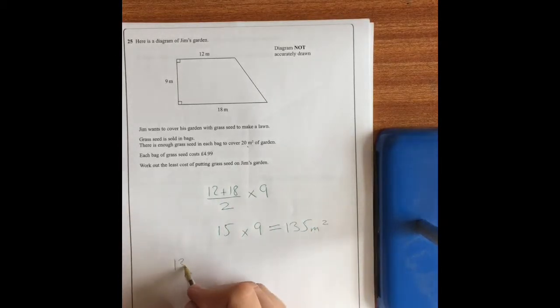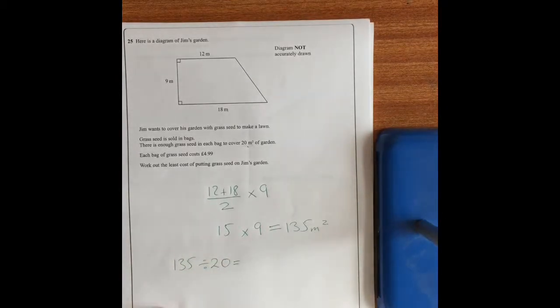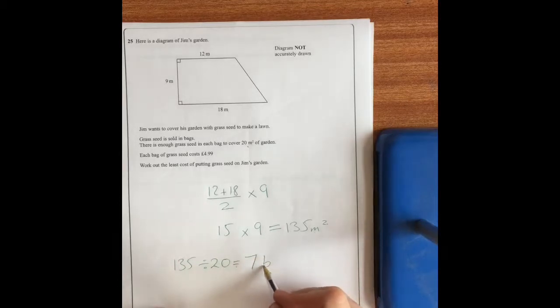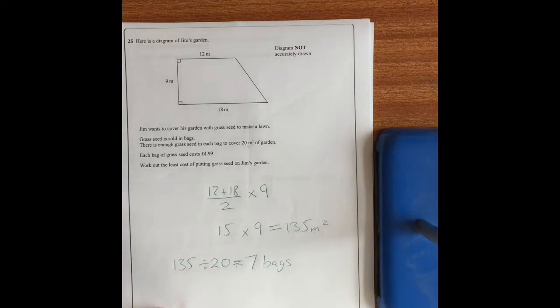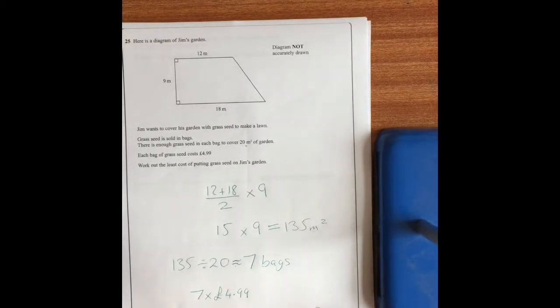If we divide 135 by 20, which is the amount per bag, we'll get 6.75. But we need to buy full bags, so we'll need 7 bags. I will change that to an approximately equal sign. 7 bags. 7 bags at $4.99. I would change that to 7 times 5, which is £35, and then 7 lots of 1p is 7p, so it'd be 34.93.